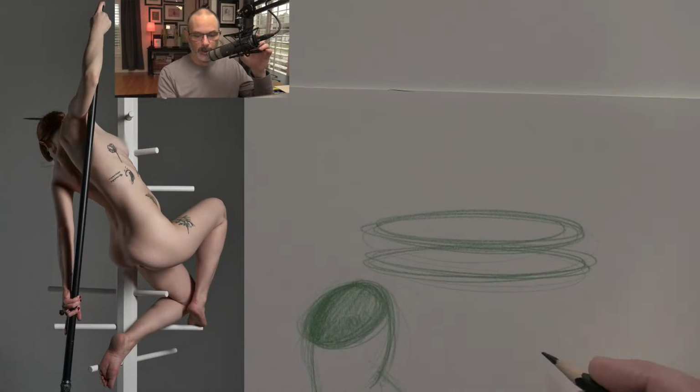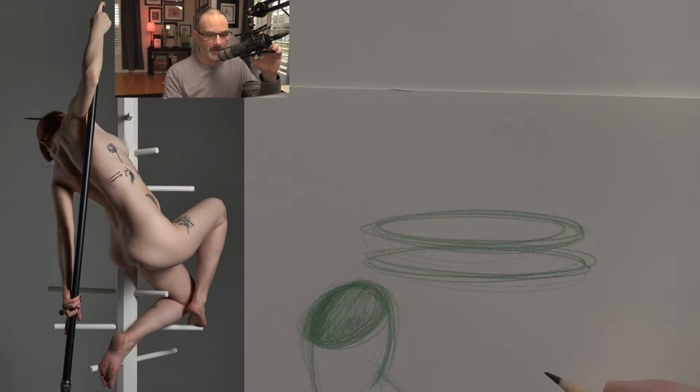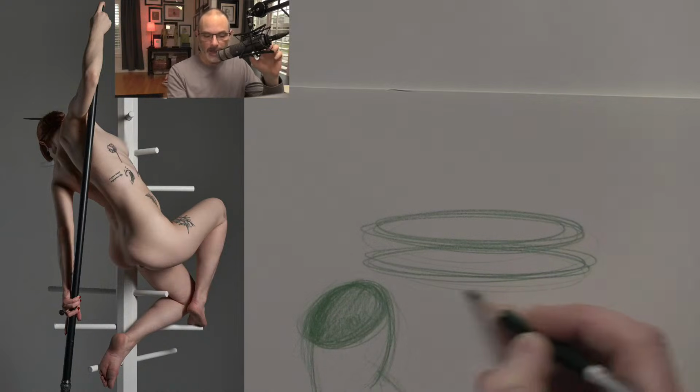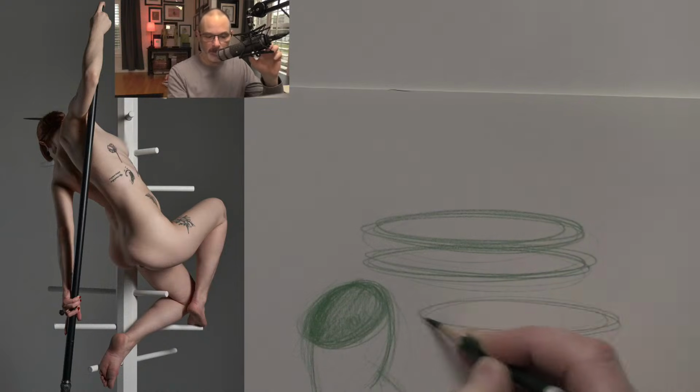So now, before we do anything, the last time I picked up a pencil to draw was last Wednesday. So I most definitely need to just do some warm up.